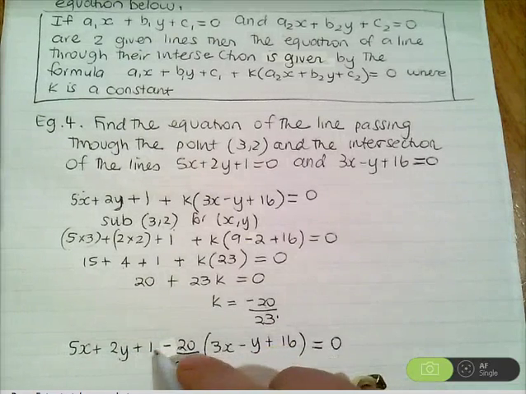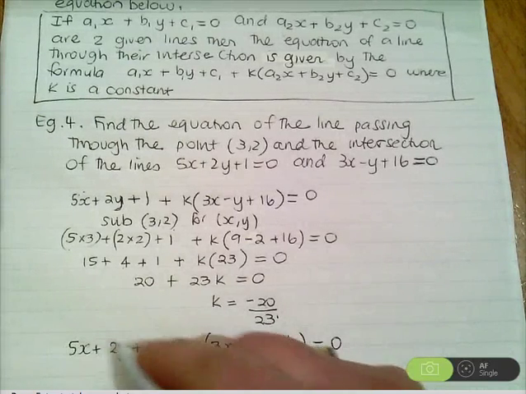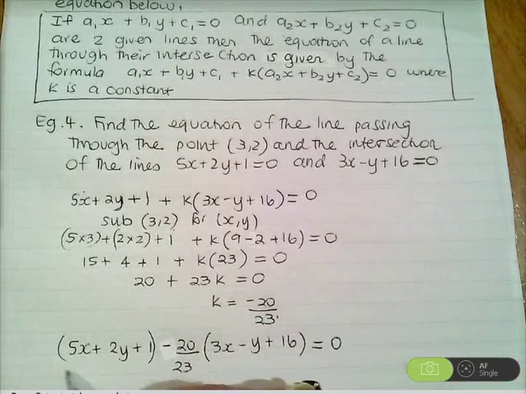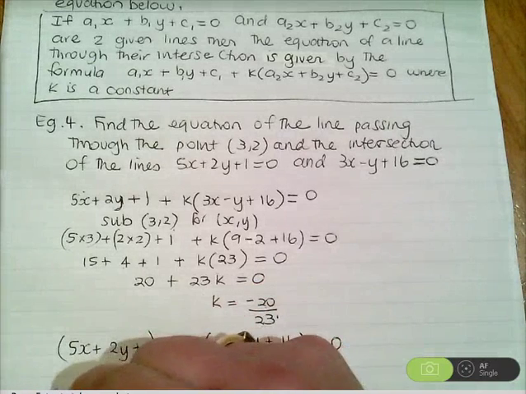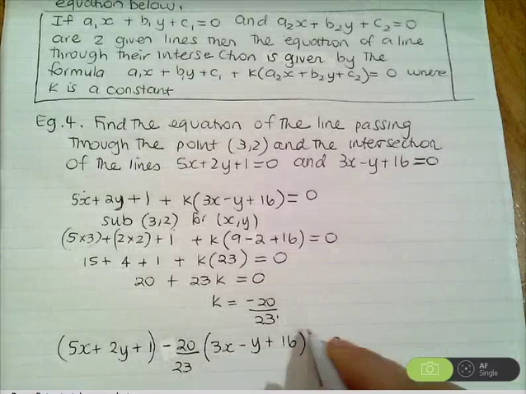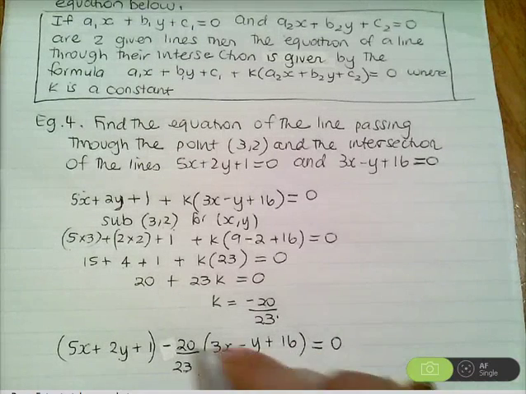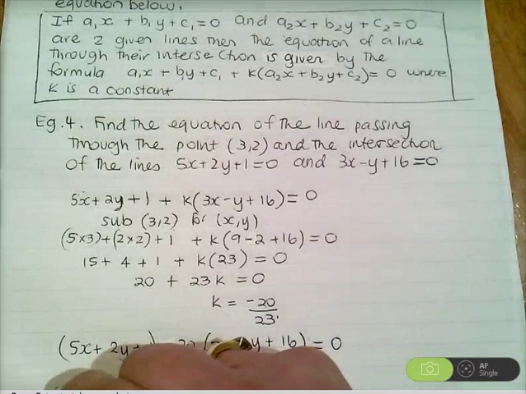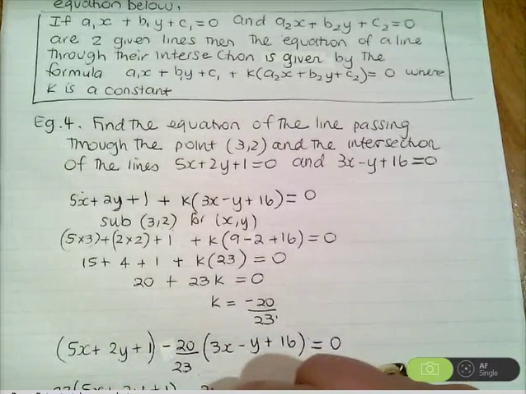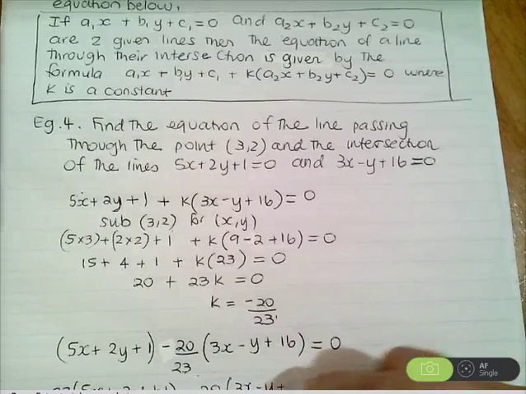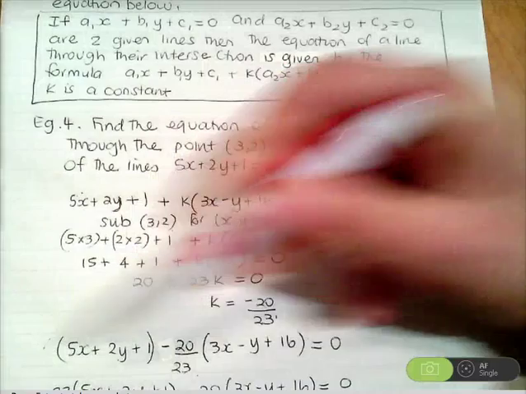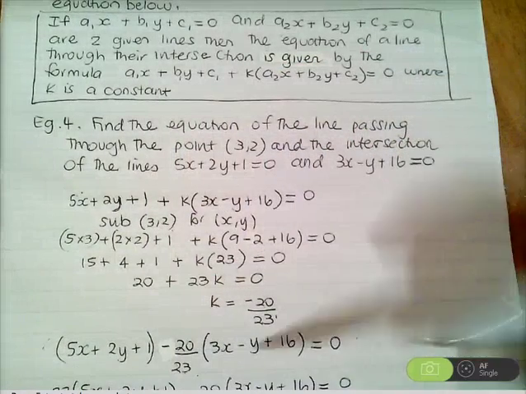So we've got a few things here. Remember, this is 3 different terms here. So this whole thing is our first equation. It needs to be multiplied by 23. So we've got 23 times all of that. When we multiply, this is just really one term here. When it gets multiplied by 23, I just lose this 23 off the bottom, and I'm left with that whole numerator there. So I've got 23 times 5x plus 2y plus 1 minus 20 times 3x minus y plus 16 equals 0 times 23, which is 0. So I'm timesing this by 23, this second term by 23, and this by 23.